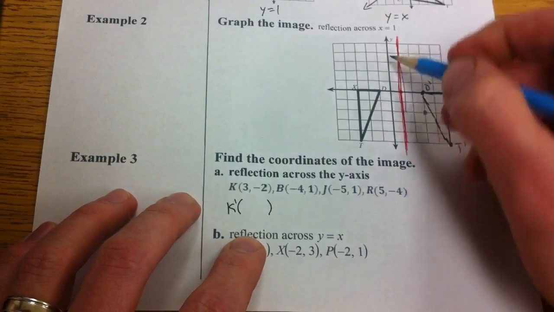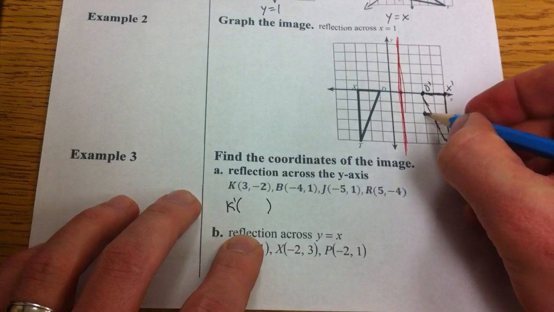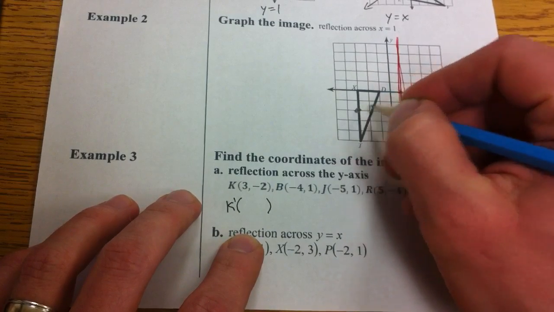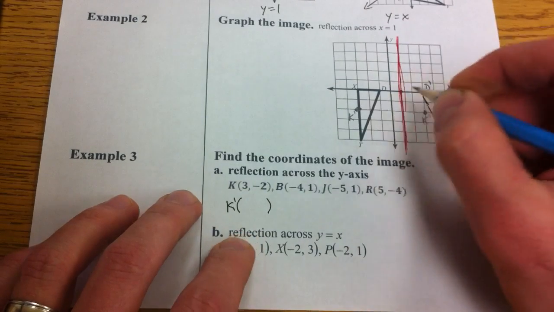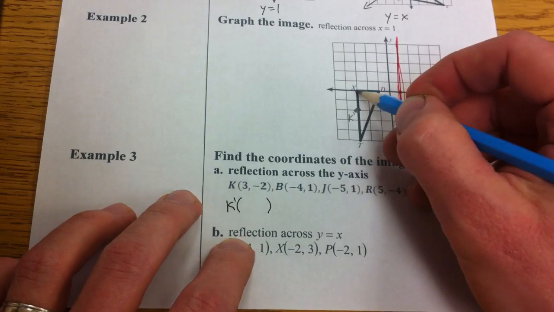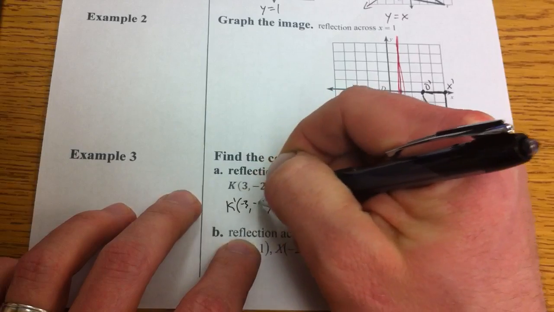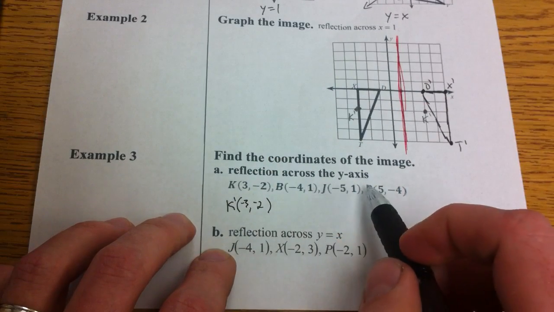All right, reflect that across the y-axis, which is this one here. Again, it's equidistant to the y-axis, so 1, 2, 3, 1, 2, 3 more. There is going to be K prime. So here is K, there's K prime. Now, what is the coordinate for K prime? You go back 1, 2, 3, so it's -3, and then down 2. So -3, -2.